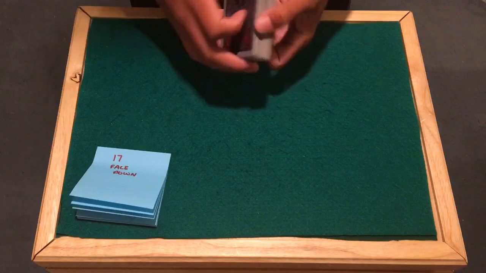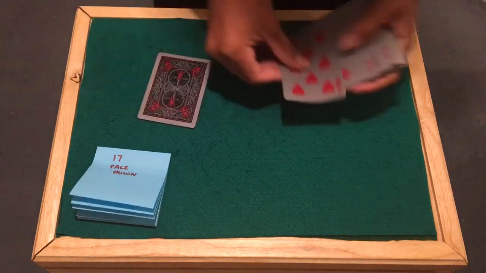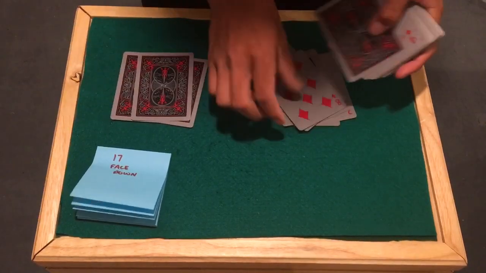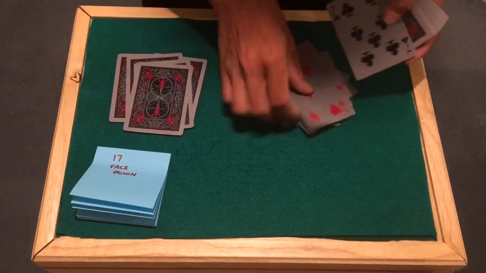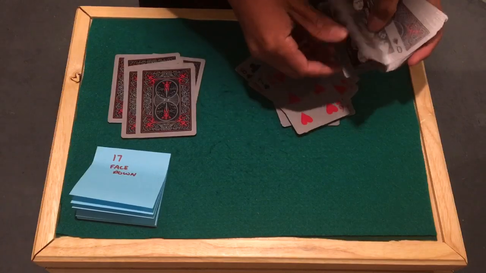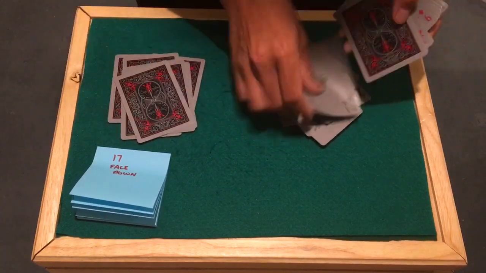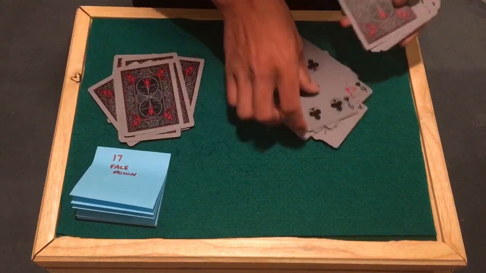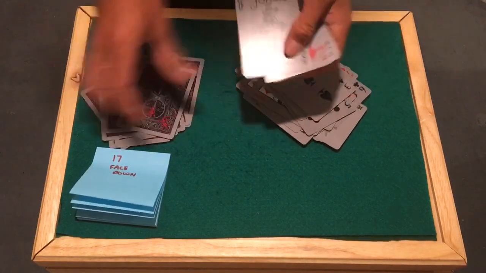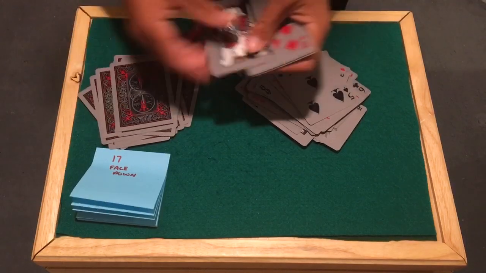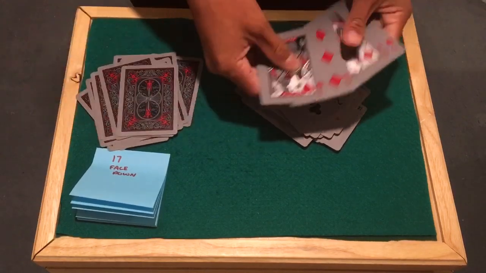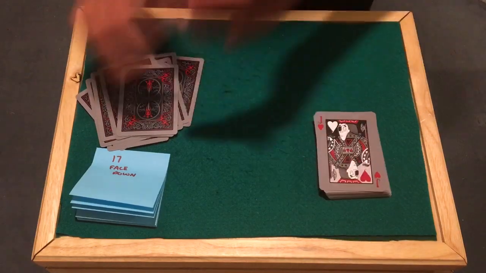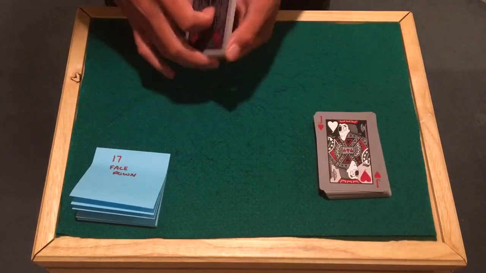So let's go back to this. 17 face down. Let's try to count. So we got 2, 3, 4, 5, 6, 7, 8, 9, 10, 11, 12, 13, 14, 15, 16, 17. There you go, 17 face down cards. And these are the exact face down cards that were in my original setup, okay? Now you can move on.